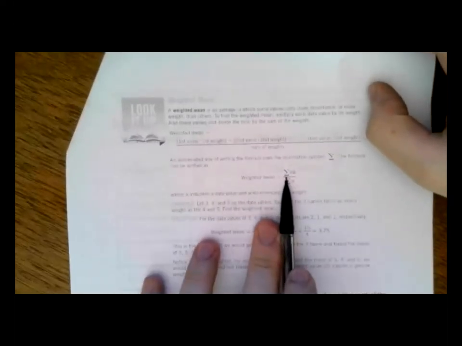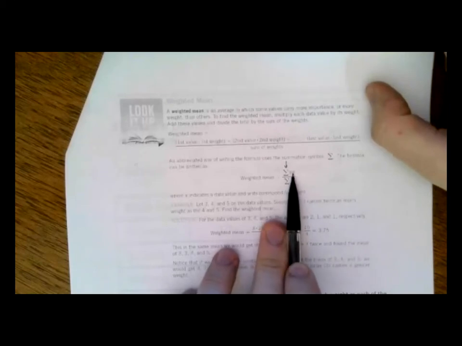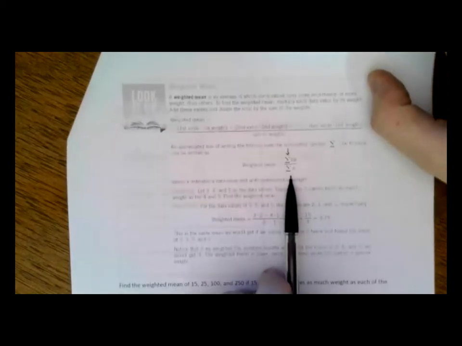This sigma, it's just a capital sigma. It's a Greek letter. That just means you're summing things together. You're adding the value times the weight of all of them, divided by the sum of the weights. Okay? And I know that's a little bit of a weird notation, but we'll do some examples to show you what I mean. Okay. So it says find the weighted mean of 15, 25, 100, and 250 if 15 carries 4 times as much weight as each of the other values.